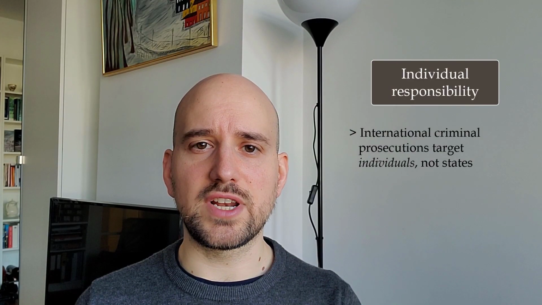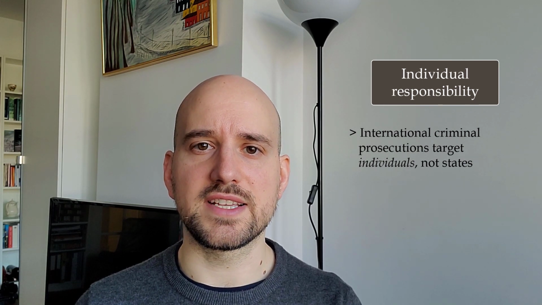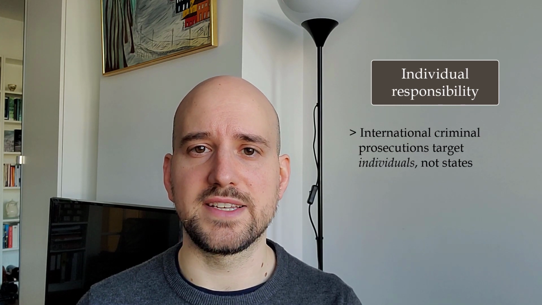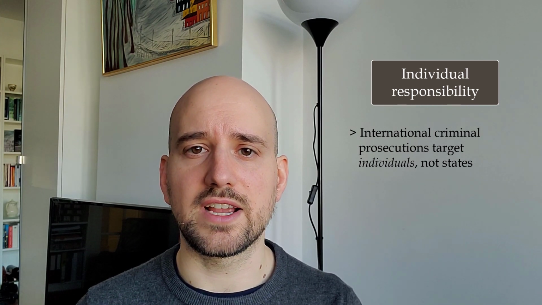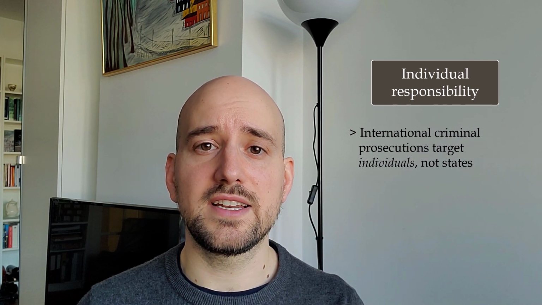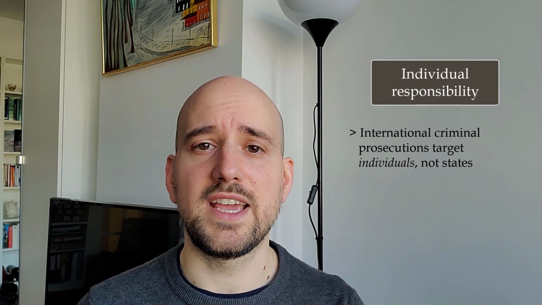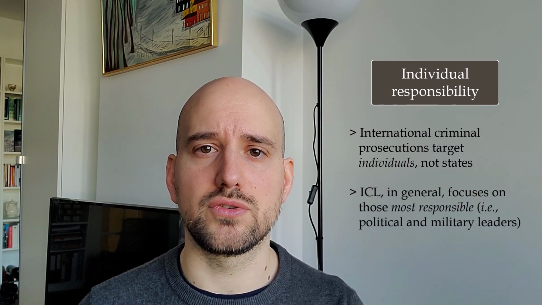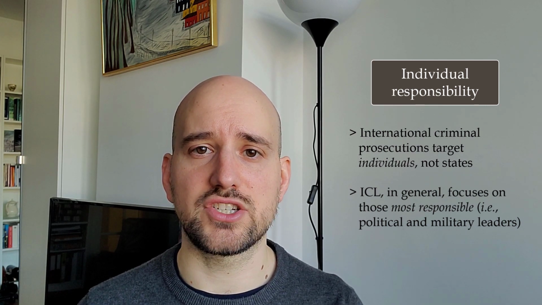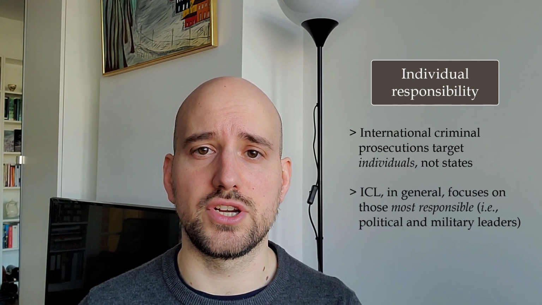A second aspect related to individual responsibility is that not every person that has allegedly committed the crimes in question is supposed to end up at the ICC, and this brings us already very close to the second principle, the principle of complementarity. The idea in international criminal law in general, but the ICC is no exception in this regard, is to bring in the big fish, those who ordered, planned, who were at the helm of the actions that were then executed by many others, by thousands of soldiers in the field.